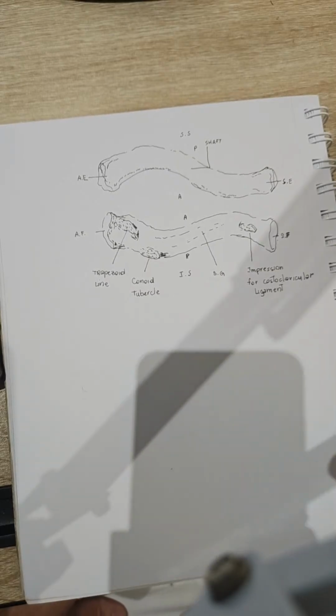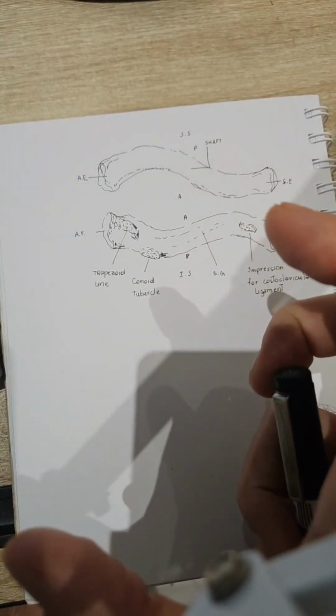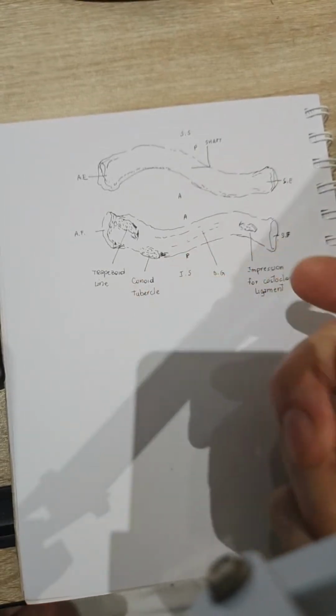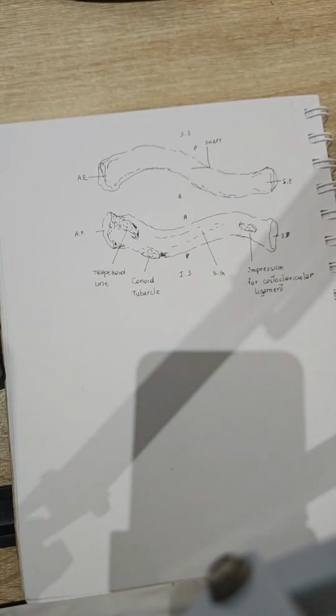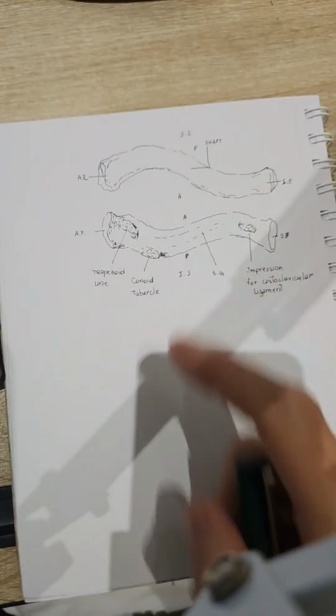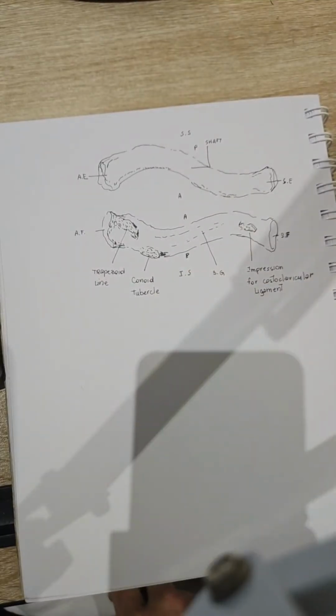Despite being small, it is considered a long bone, but it is small compared with the other long bones. There are a few others even smaller, but I'm going to mention those bones in another video, if you are interested, of course.